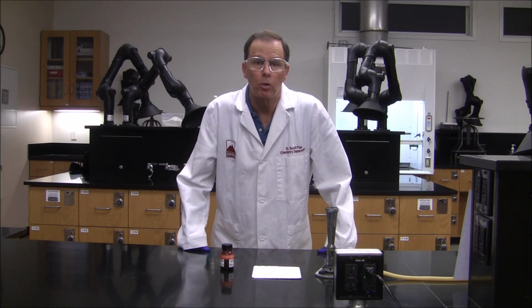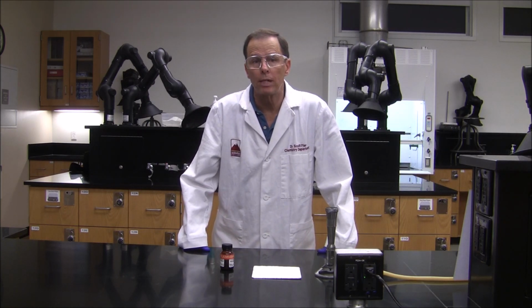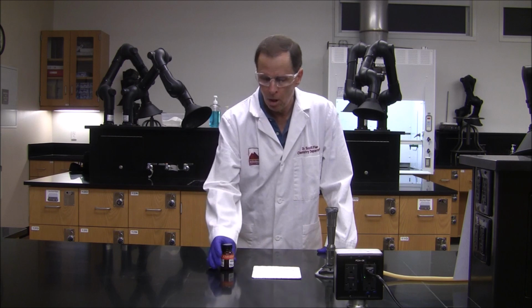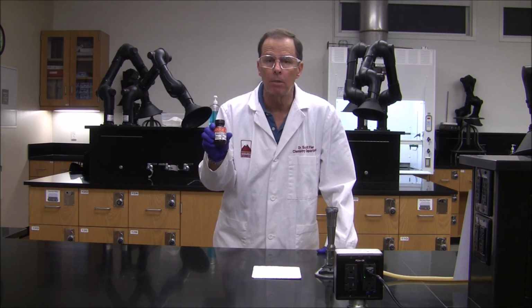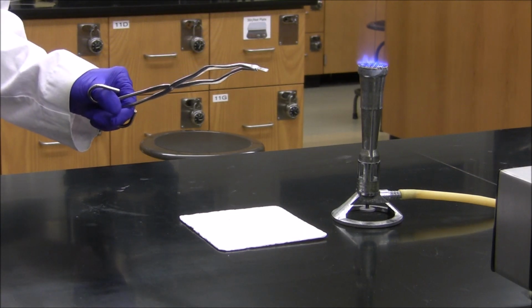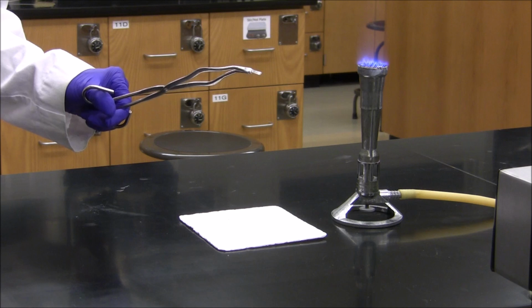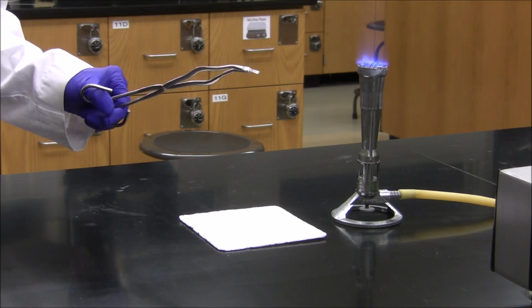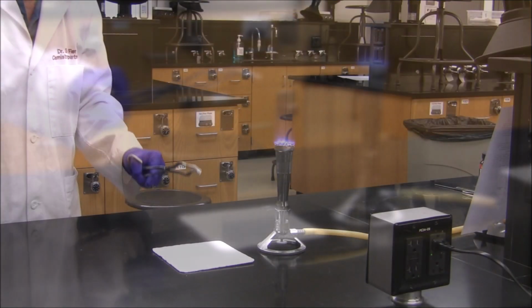The second reaction we're going to perform is also a composition reaction between a metal and a nonmetal. We're going to react elemental magnesium with elemental oxygen. I'm holding in the crucible tongs a piece of magnesium ribbon. I'm going to put the magnesium ribbon into the Bunsen burner flame, and with the energy provided, that's going to allow the magnesium metal to react with oxygen in the air.